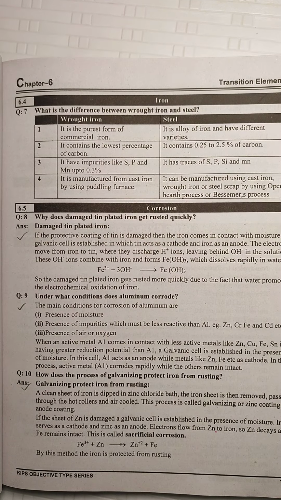Damaged tin plated iron. Why does damaged tin plated iron get rusted quickly? If the protective coat of tin is damaged, then the iron comes in contact with moisture. A galvanic cell is established in which tin acts as a cathode and iron acts as an anode.